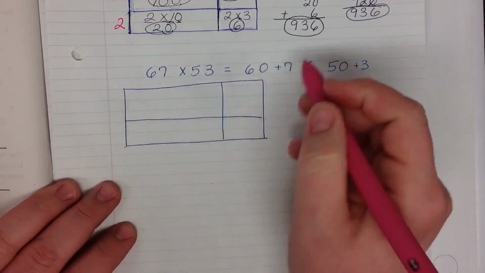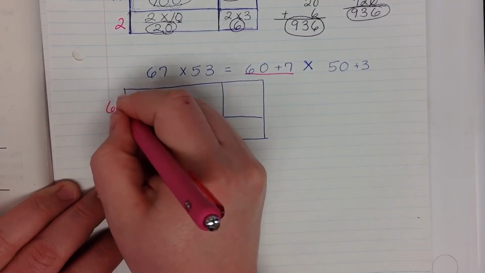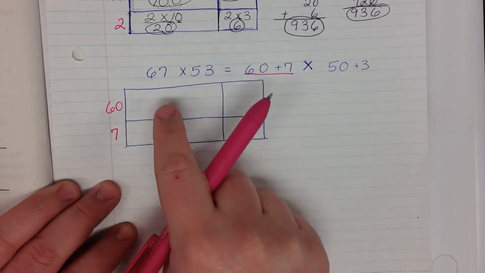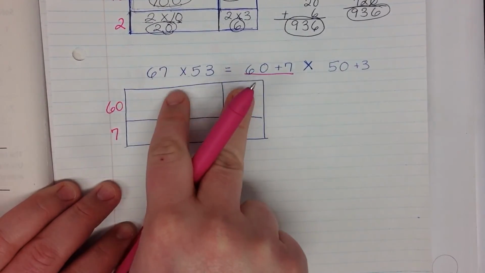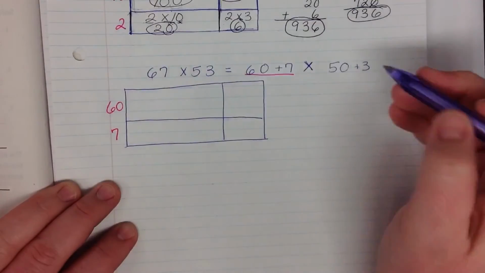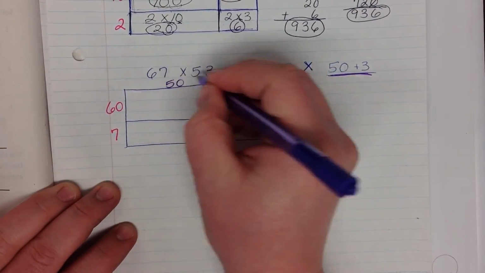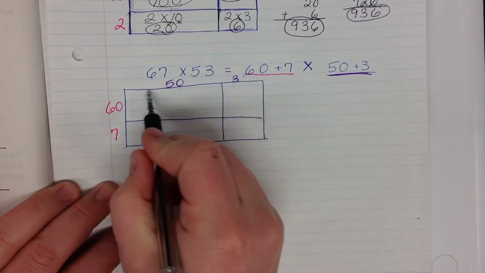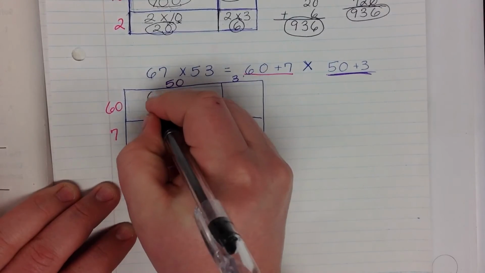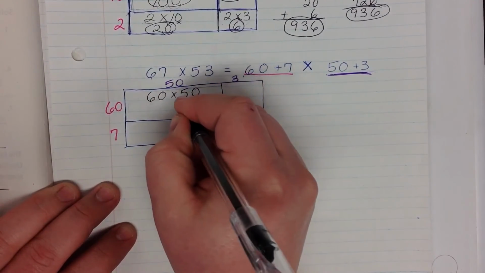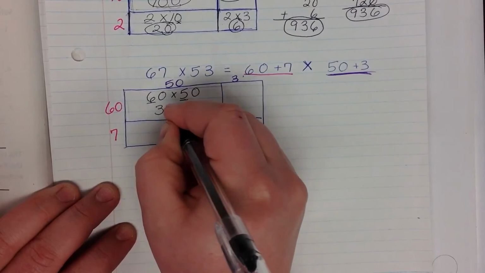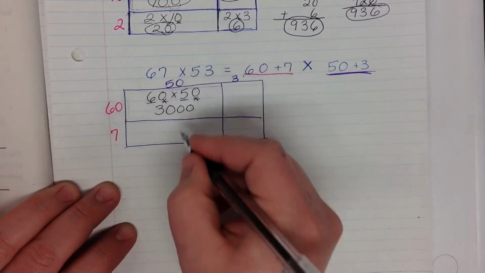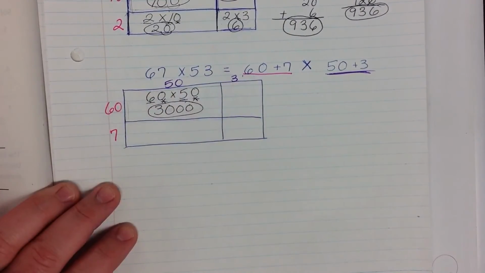And again, it doesn't matter if it's pretty or not, we just need it to serve its purpose. Alright, I'm going to do my 67 over here, so 60 plus 7. If I wanted 67 up here, it doesn't really matter, and 53 over here, it doesn't matter, as long as the 60 and the 7 stay together and the 50 and the 3 stay together in the right order. And then 53, 50 plus 3, and then we're just going to multiply. So area of box 1, we have 60 times 50, and power of 10 rule, 6 times 5 is 30. We have 2 zeros to add, or move our decimal 2 to the right because we're multiplying. So we have 3,000. That's a big one.